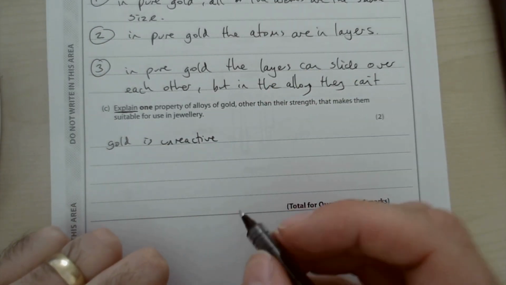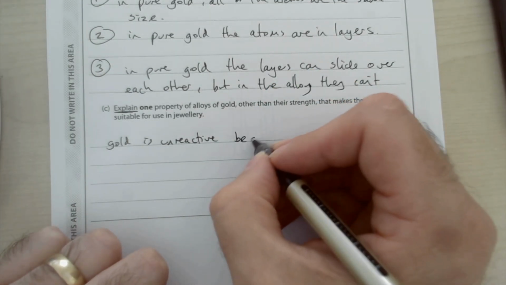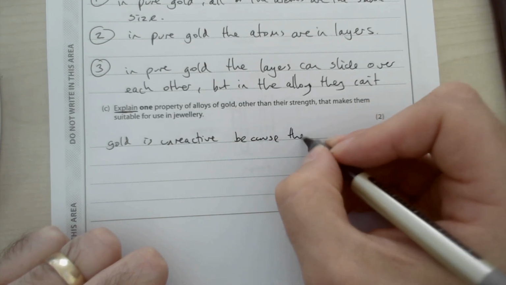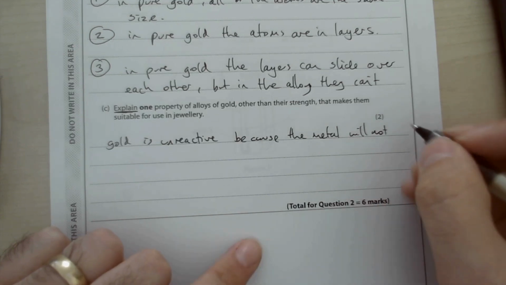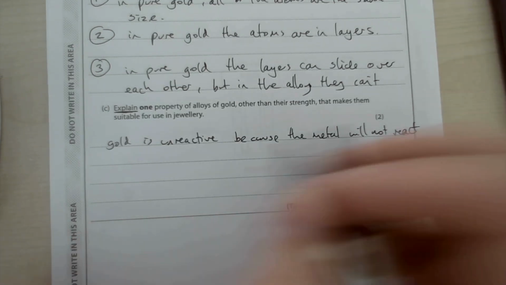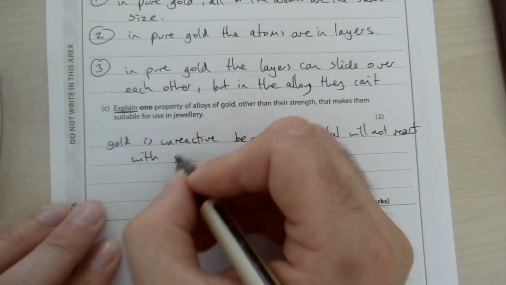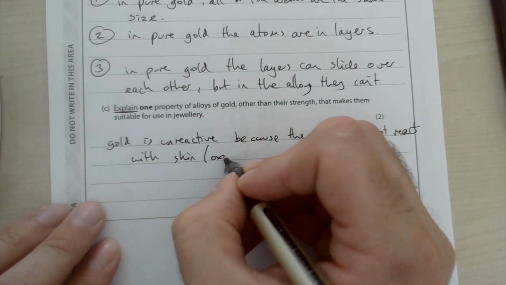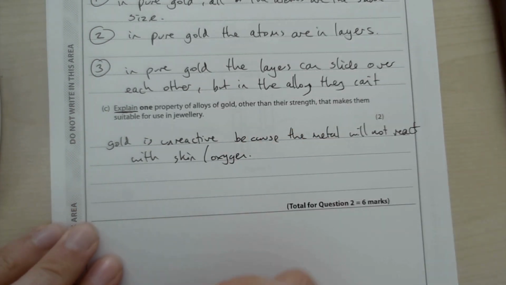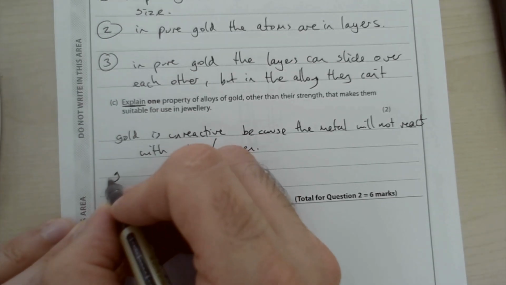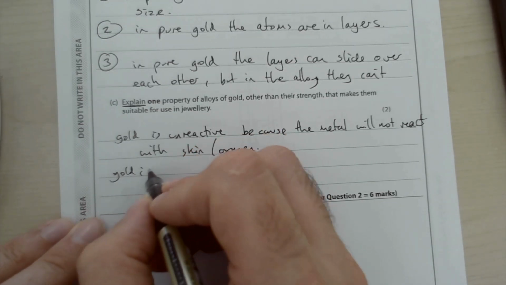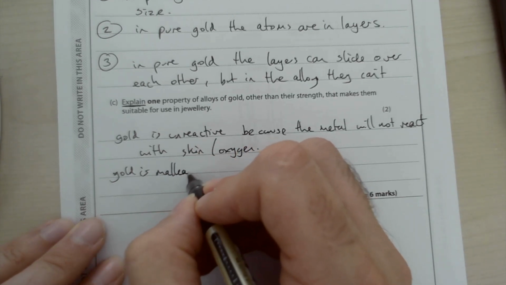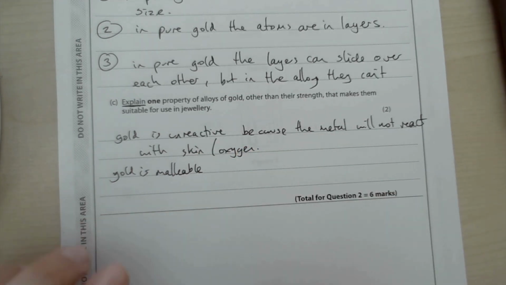Why does that make it a good property? Because the metal will not react with, let's say, skin or oxygen. Or you could say gold is malleable. That means it can be shaped.